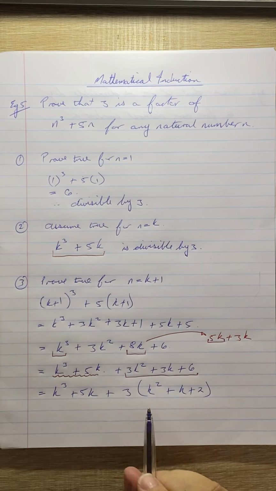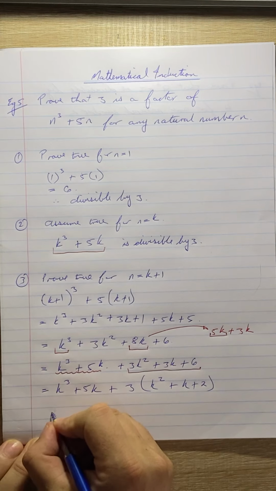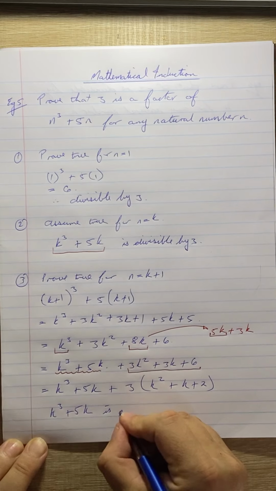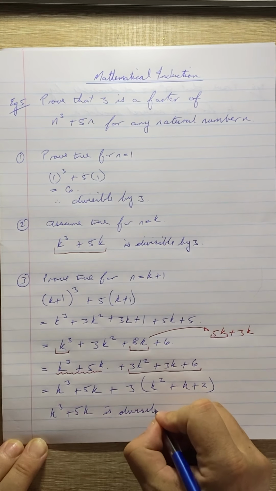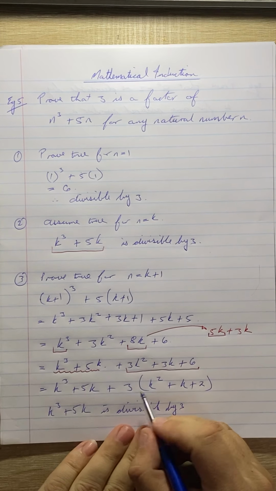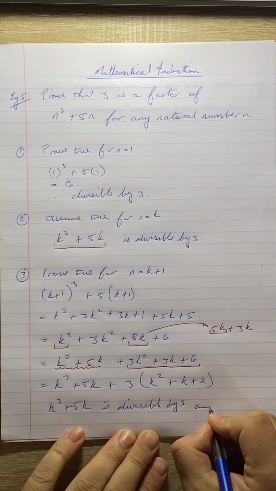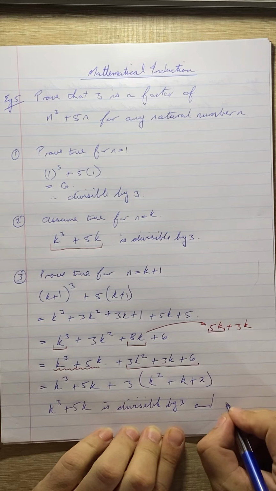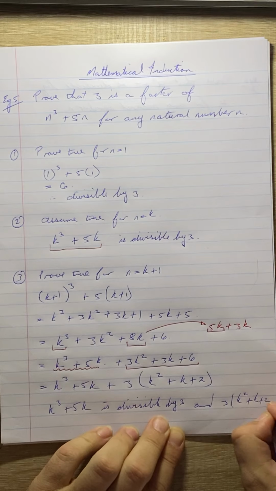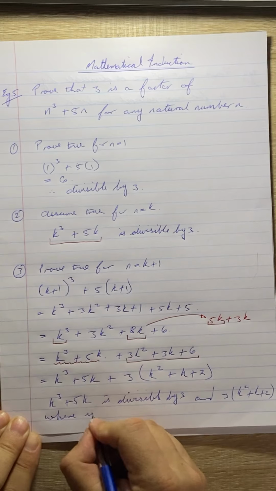Okay, so this is divisible by 3, so I can just state that. So I can say k cubed plus 5k is divisible by 3, and 3 is a factor of this, okay? And 3k squared plus k plus 2, where 3 is a factor.